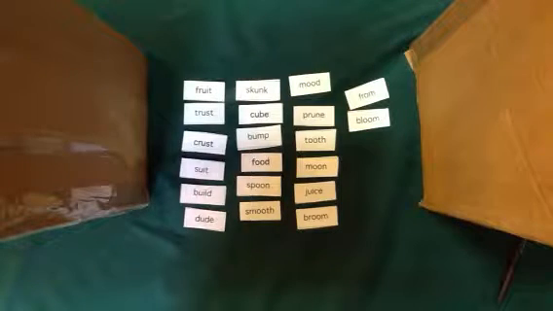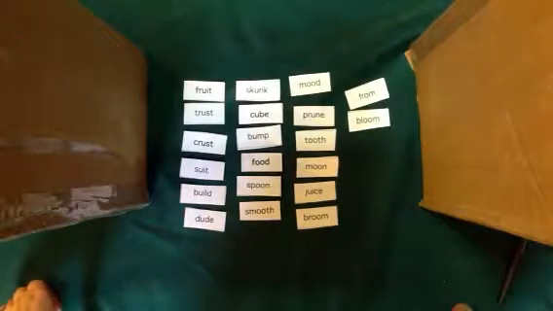This is Sort 15, Book 2. This week you're going to be working on the short U sound for the vowel, as well as the long U vowel sound, oo. Let's go ahead and take a look at these words and sort them by sound.